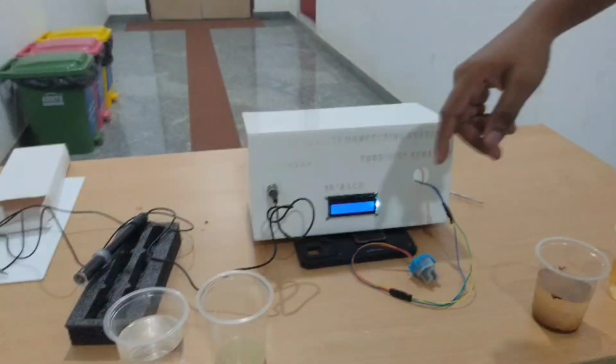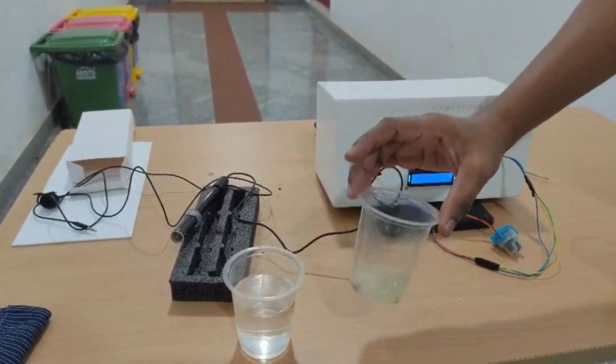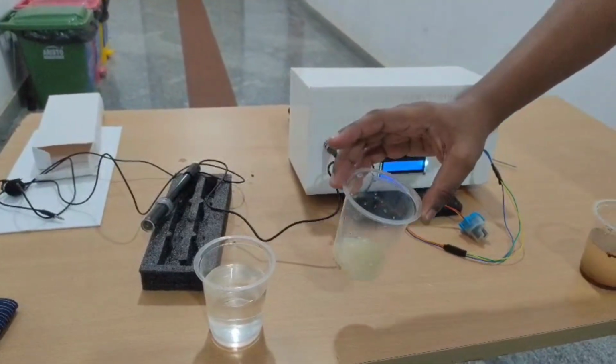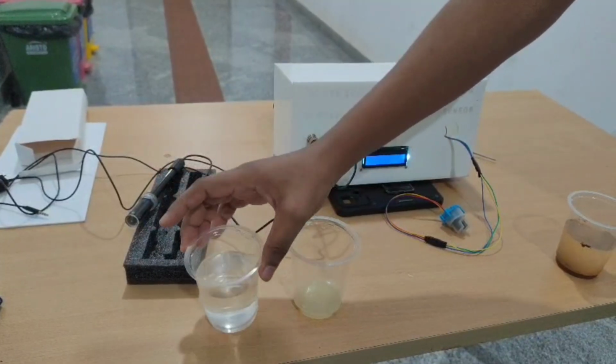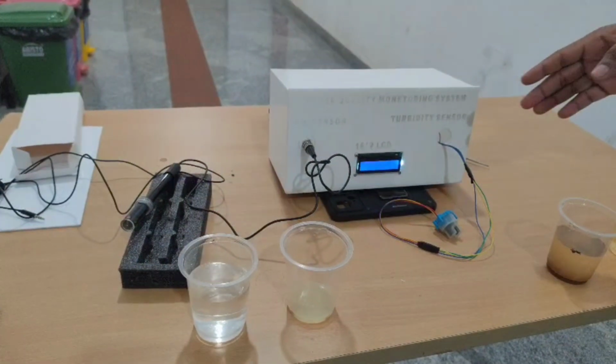On the right, this is lemon juice, and this is neutral water. One more thing: we have calibrated our pH sensor at 2.5. It is the calibrated value which gives a perfect neutral, and other values as base and acid.